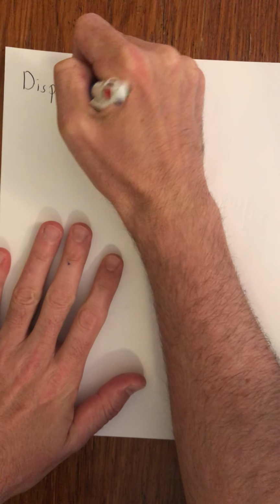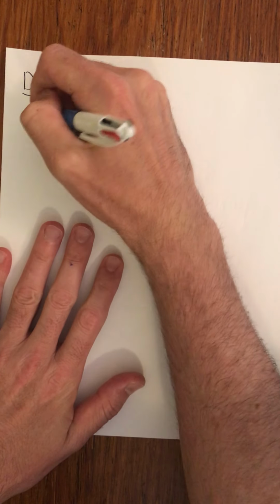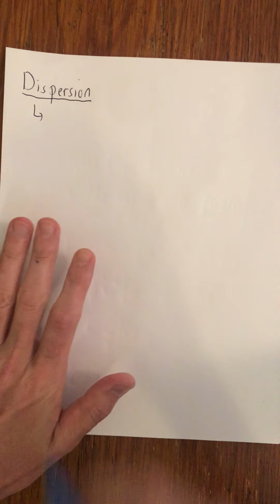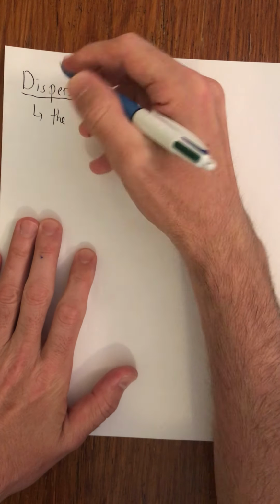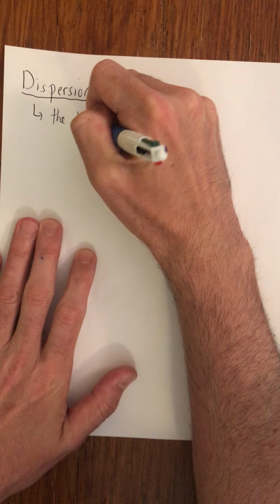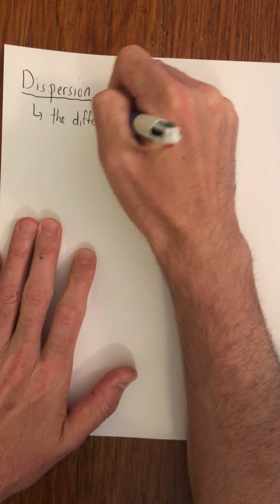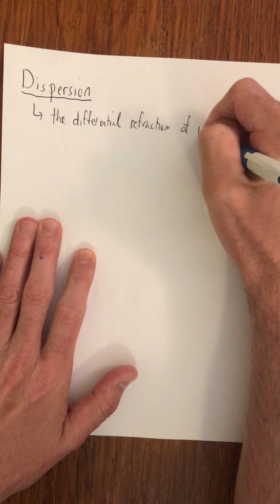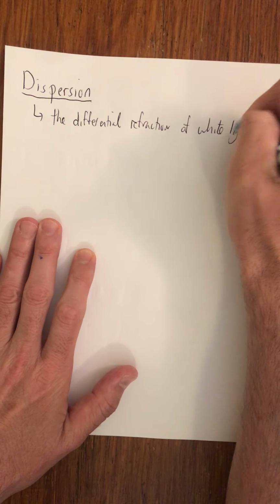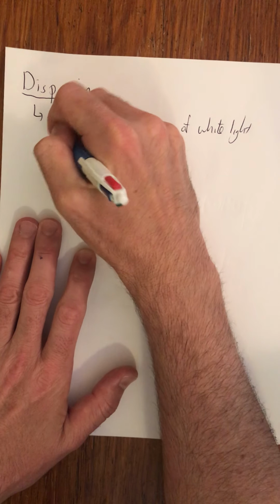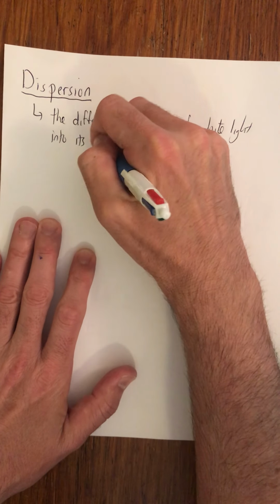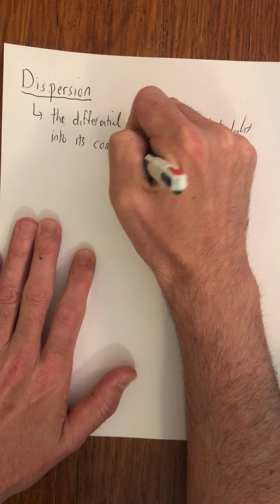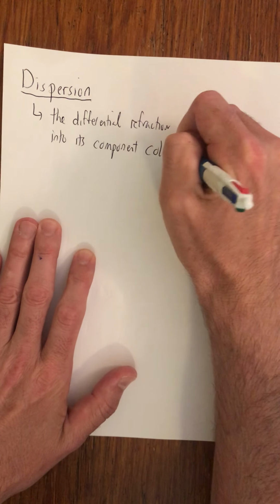So the topic is dispersion. And in physics, the word means the differential refraction of white light into its component colors. Okay? The differential refraction of white light into its component colors.